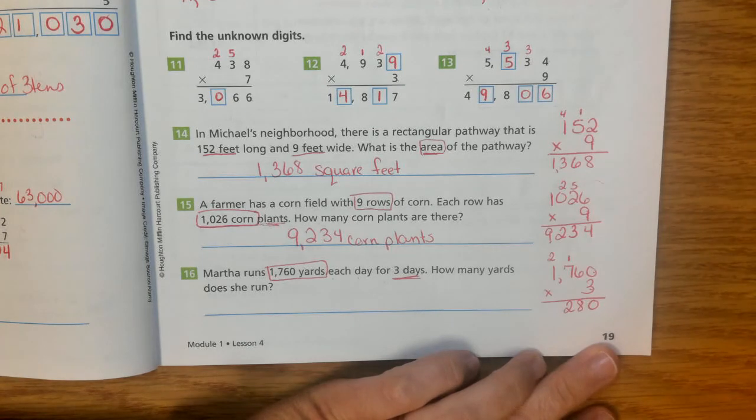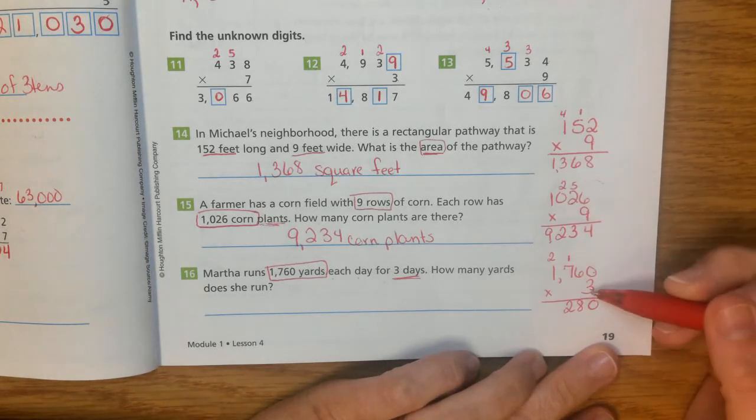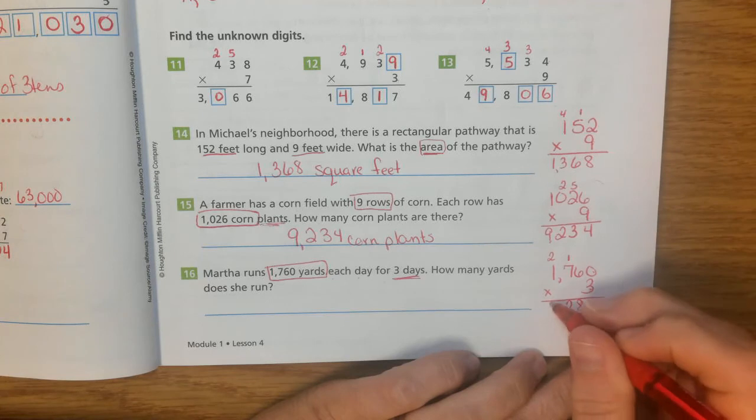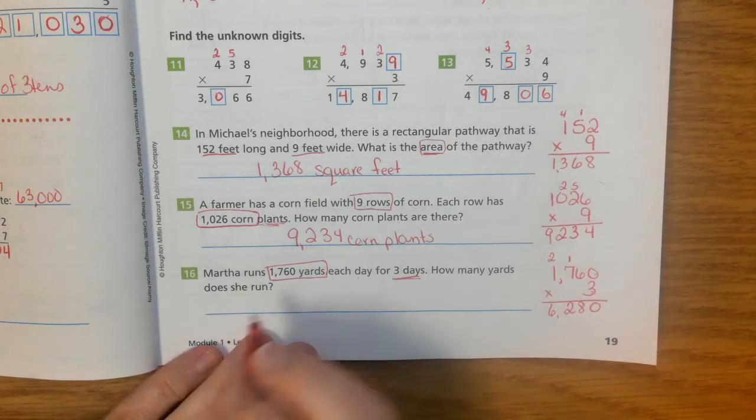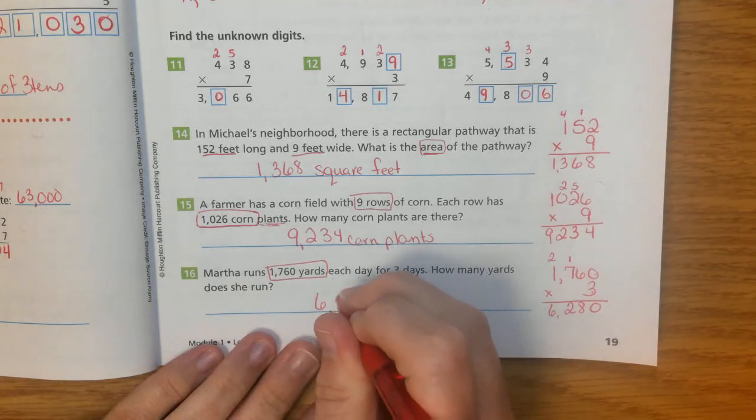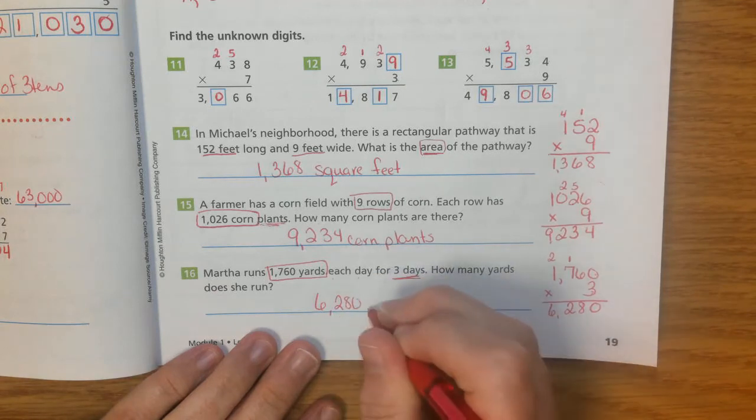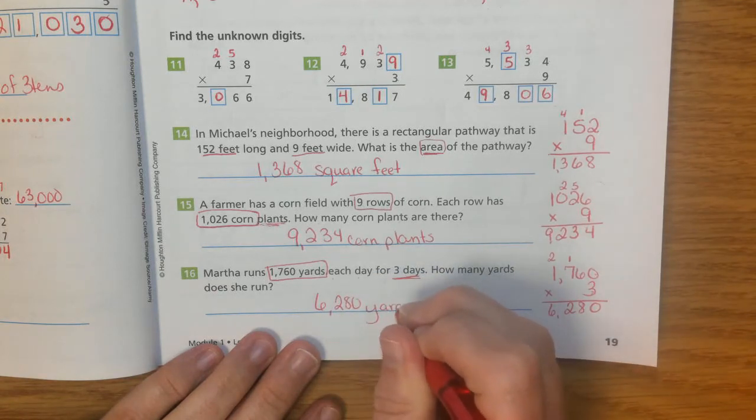Regroup that 2. 1 times 3 is 3. 3 plus 2 is 5. So Martha runs 5,280 yards in 3 days.